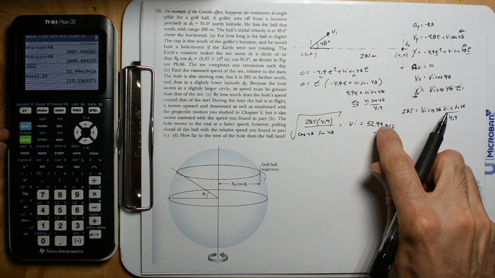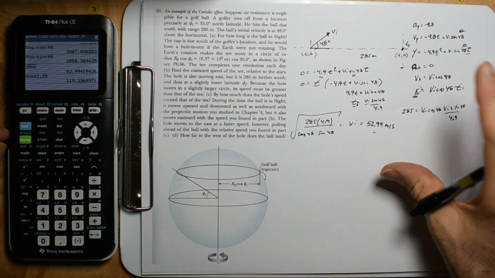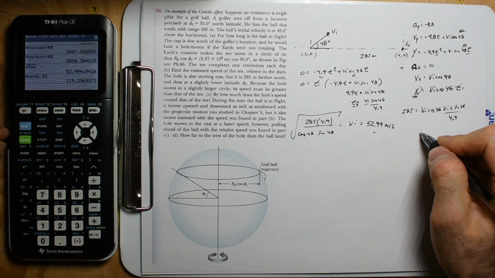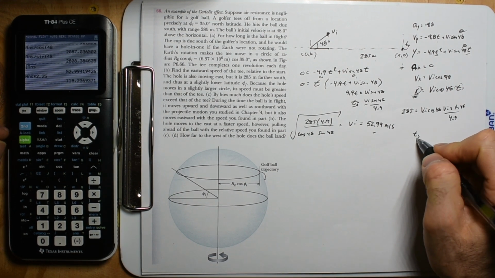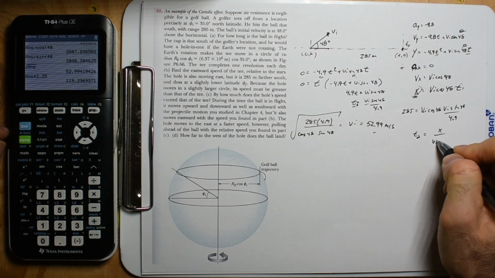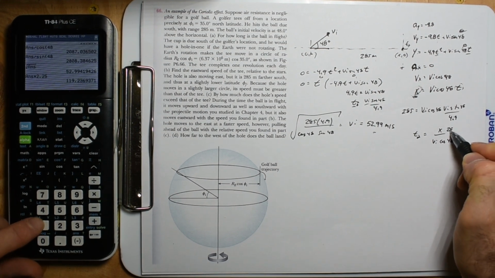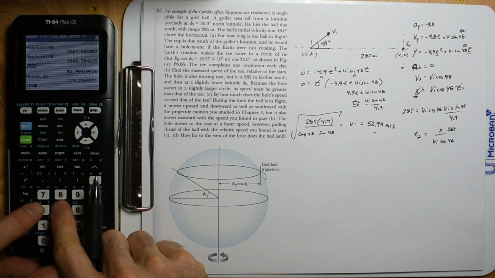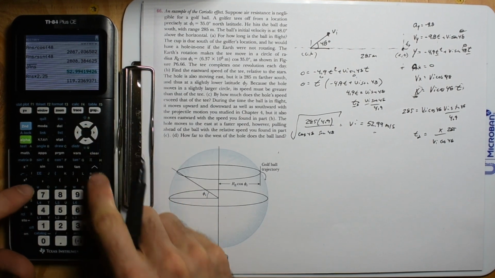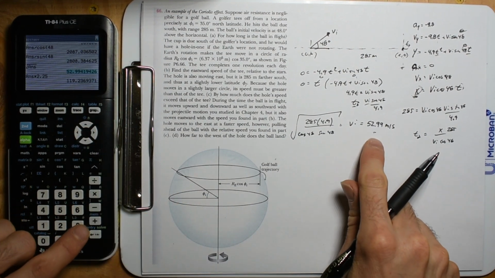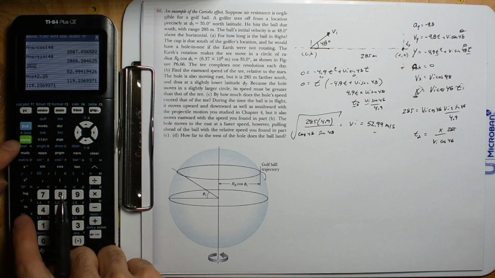So now we put this back into either of the equations and solve for time final. This one would say time final is x divided by v initial cosine 48, and this is 285. Oh, I'm going to store that. Maybe that's where I got bummed up. You know, maybe I stored this as alpha v.